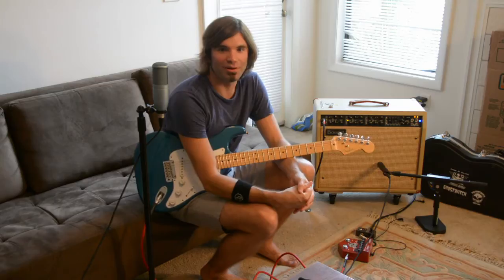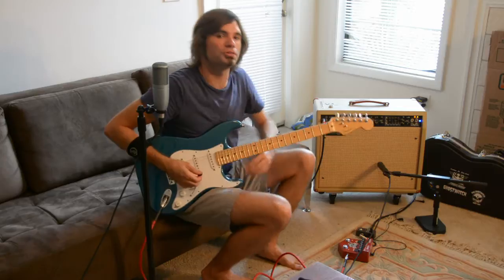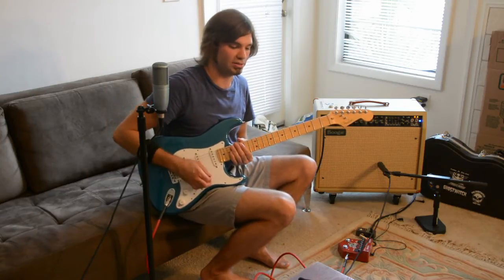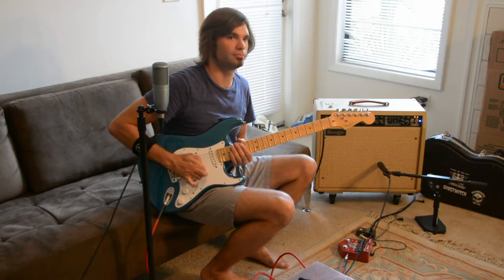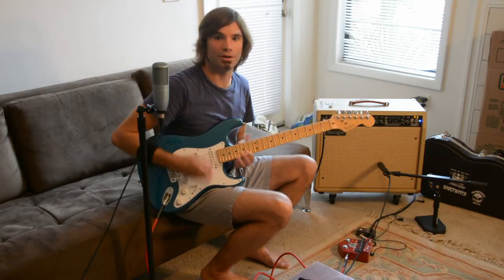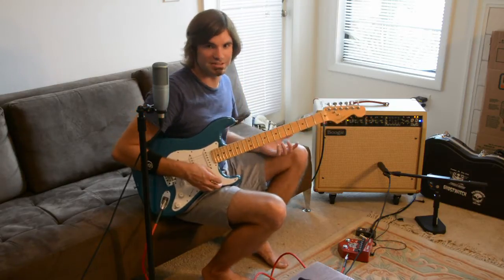Hey everybody, I'm Brett. Today we're going to be talking about a lick that is a combination of alternate picking and economy picking. If you're confused on either one of those terms, alternate picking is just the act of playing down, up, down, up, down, up, consistently on the strings.